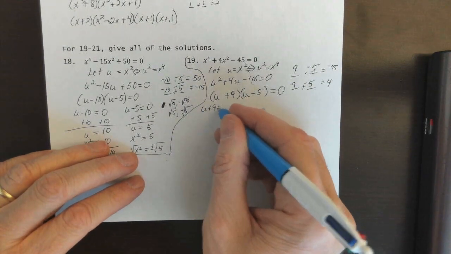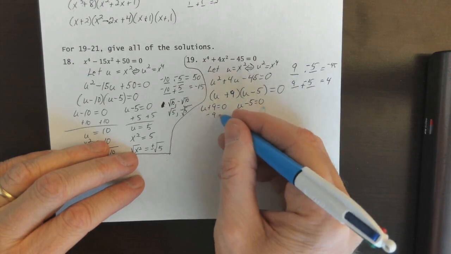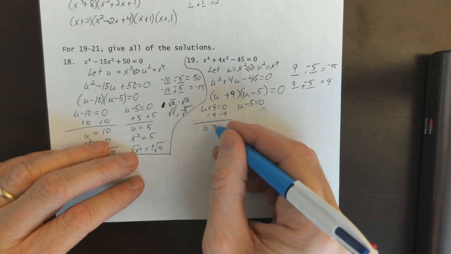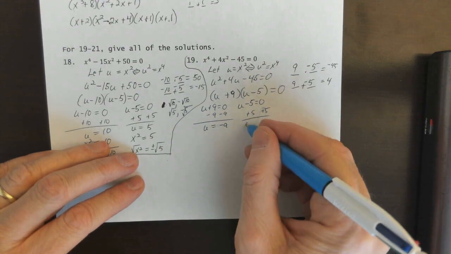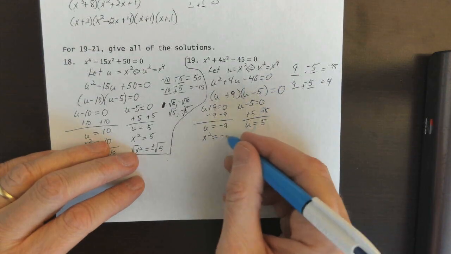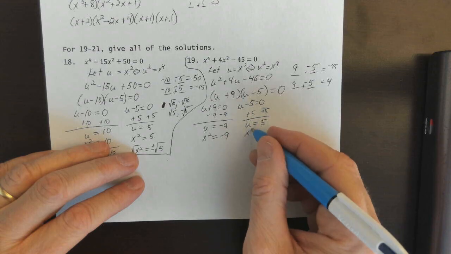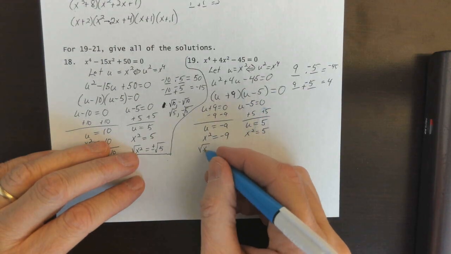U plus 9 equals 0. U minus 5 equals 0. Subtract 9. I've got u equals negative 9. Add 5. Got u equals 5. Put in the x squareds now. X squared equals negative 9. X squared equals 5. And I take the square root of x squared.